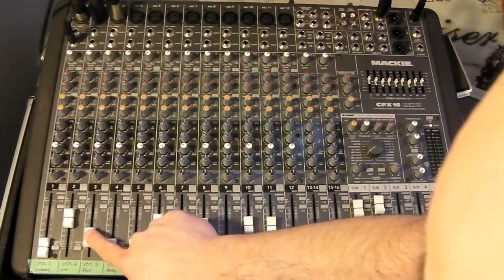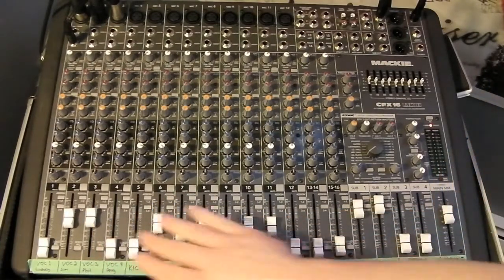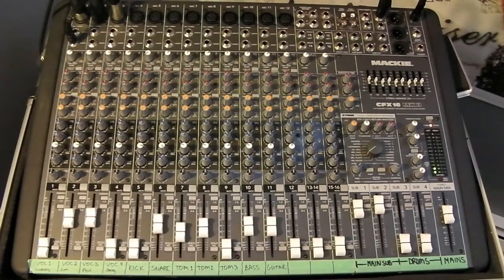So we want to take this up to about right there, so we have a little bit of room. Check. 1, 2, 2, 2. And that's about perfect. If I check hard, it goes up past unity gain. If I'm just talking like this, it's below. But that's fine, because again, you want to compensate for louder.